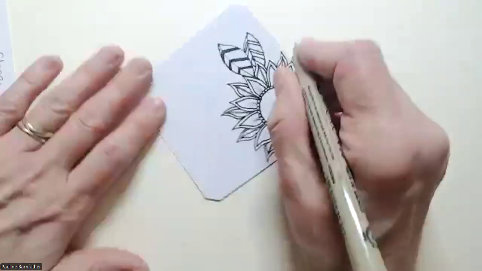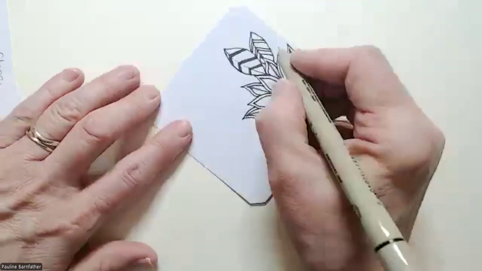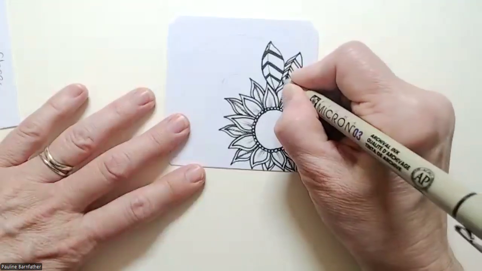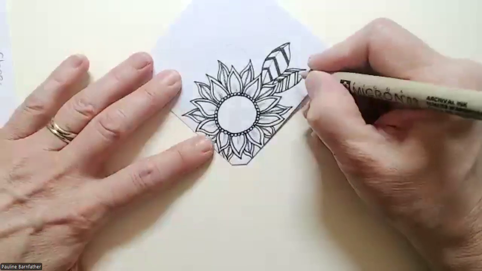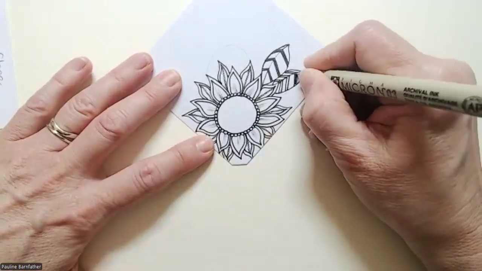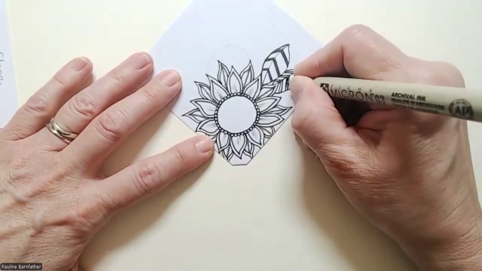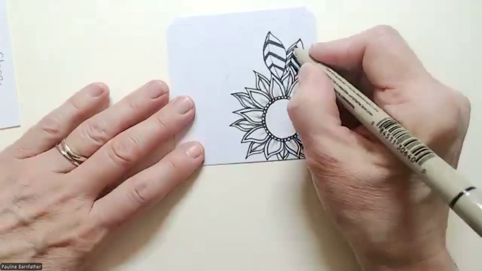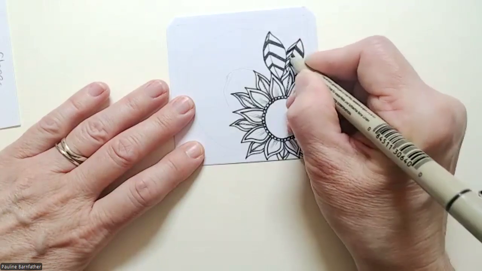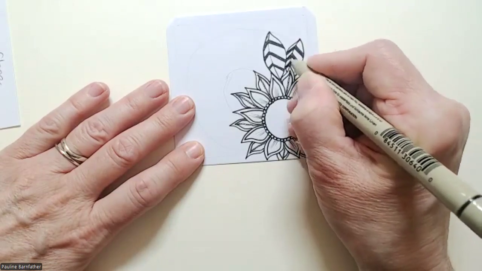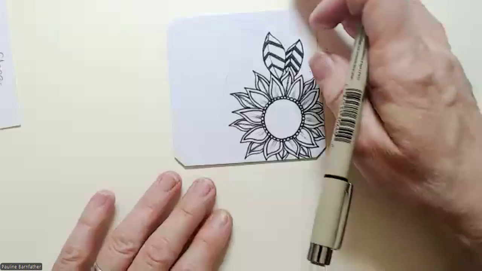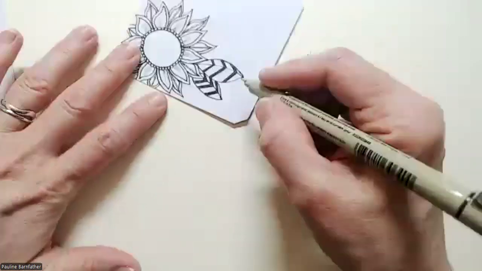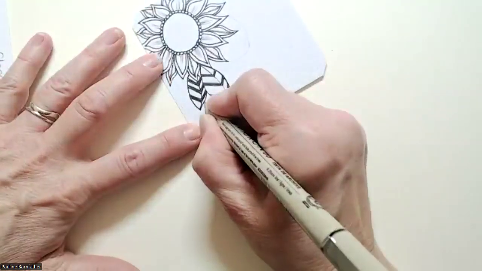I'm just going to aura. And then you might just see a little bit coming up there. And then again, just colouring in. And then I'm also going to have one that's just kind of peeking out.